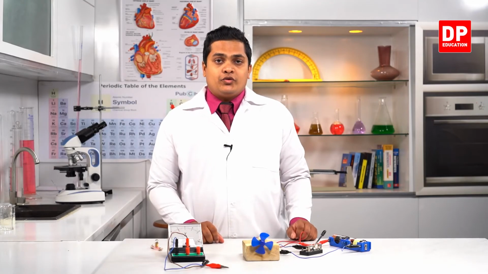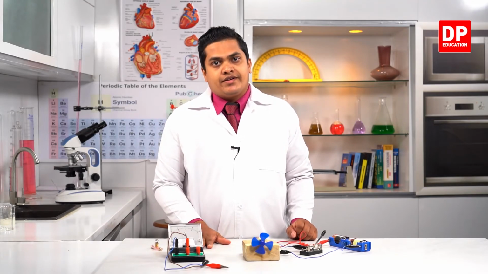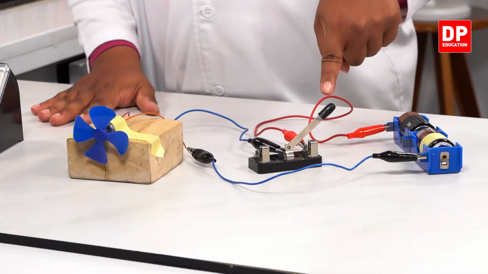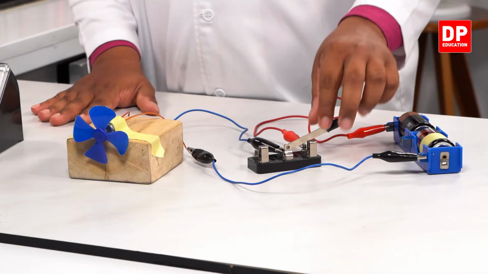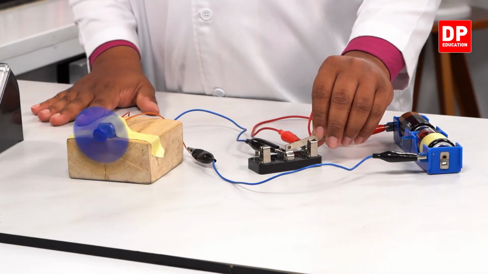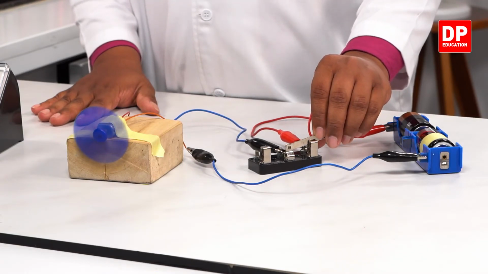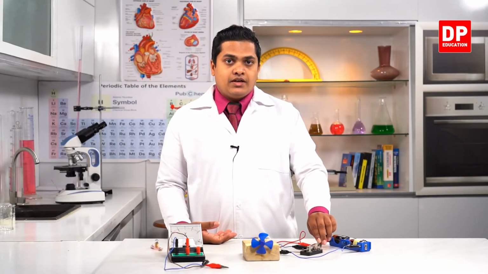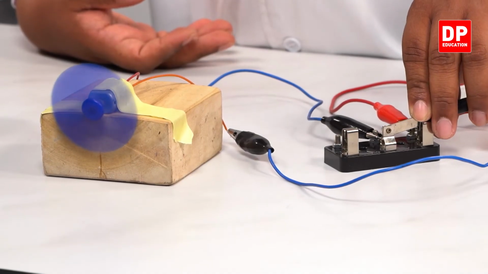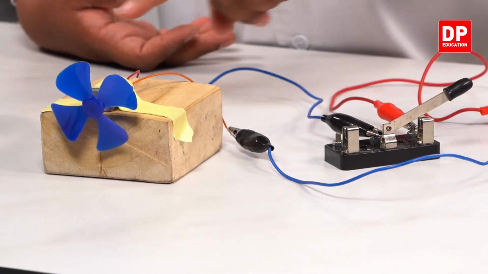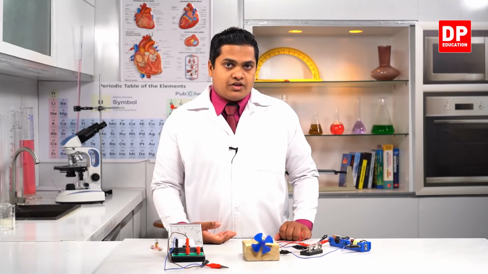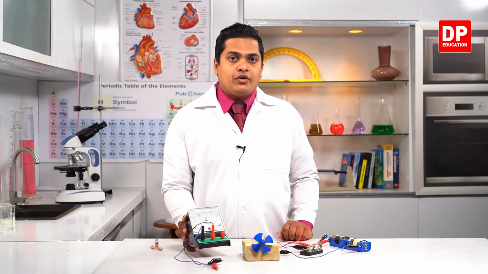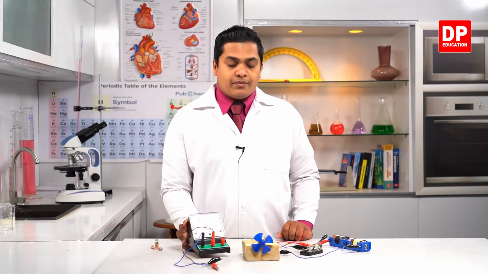Now once again, you know that the voltmeter should be connected in parallel to measure the voltage of this motor. So now if I turn on the switch like this, you can see the motor works. It rotates, the fan is rotating, which means the motor is working. So the current is flowing through the motor, and there is a potential difference across the motor. To check that potential difference, once again I'm going to use my voltmeter.